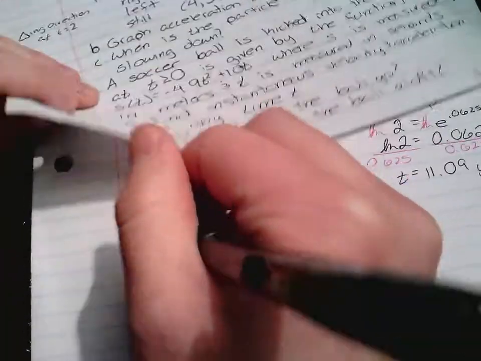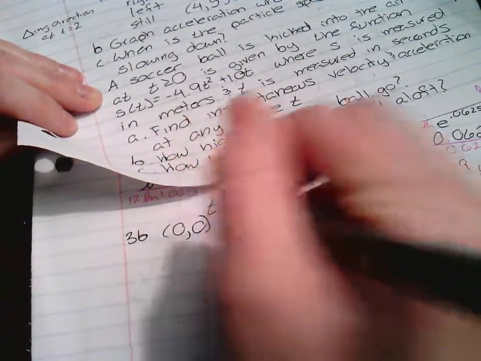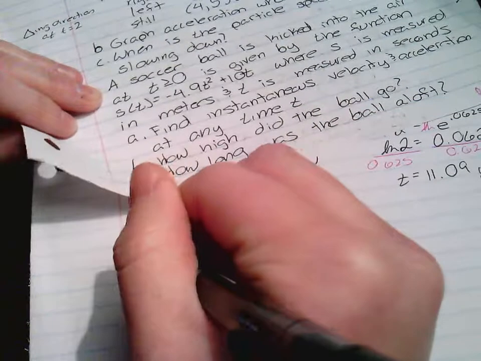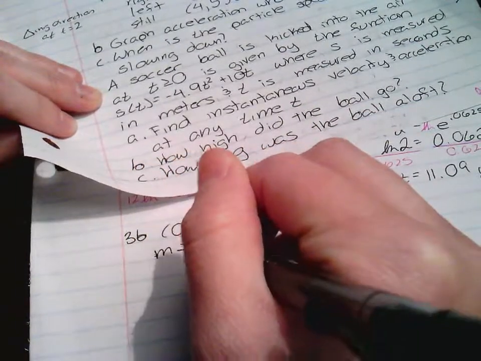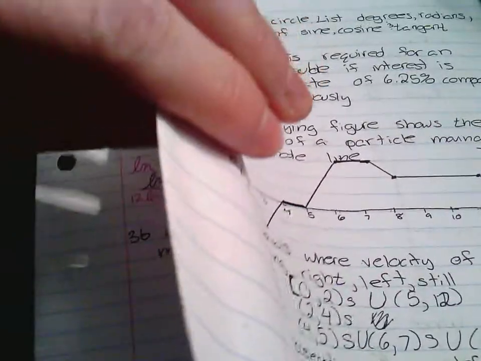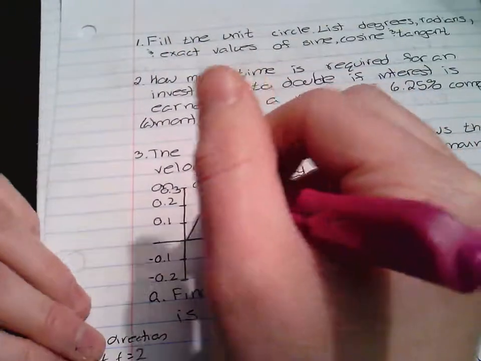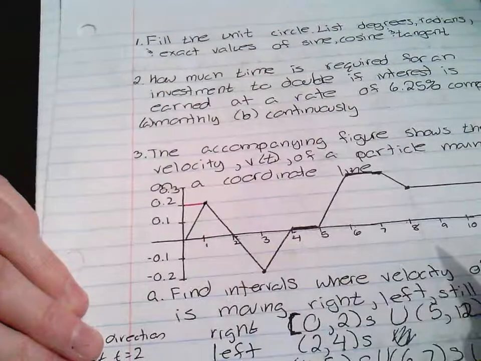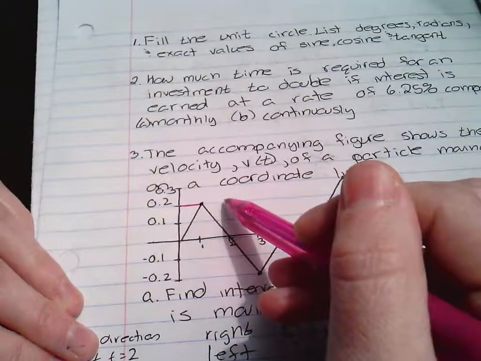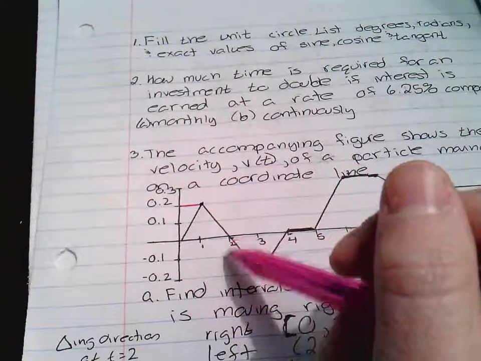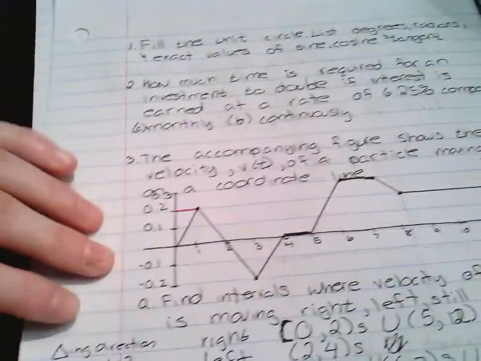Okay, so I got 0, 0, and then I have 1, 0.2. Okay, find slope is going to be 0.2 over 1, which is 0.2. So from 0 to 1, it's 0.2. Okay, it's just a straight line. It's just telling you what your slope is. Next, we're going to do from 1 to 3.